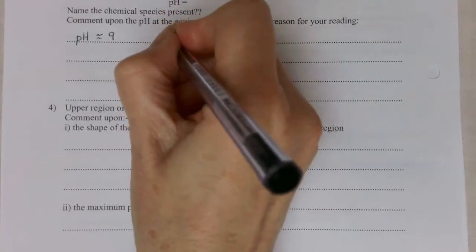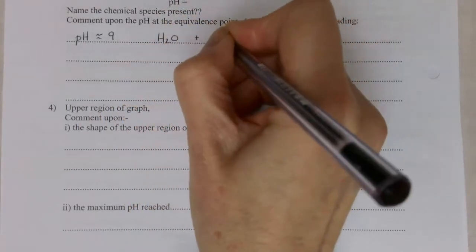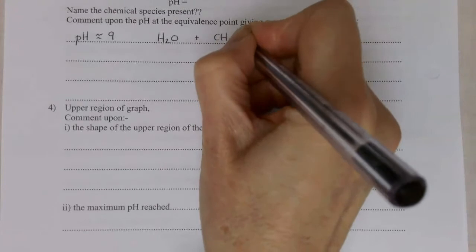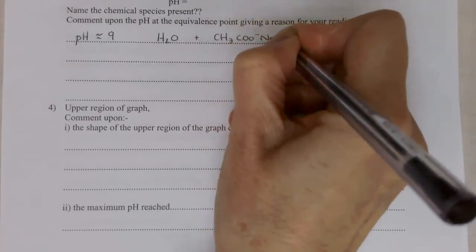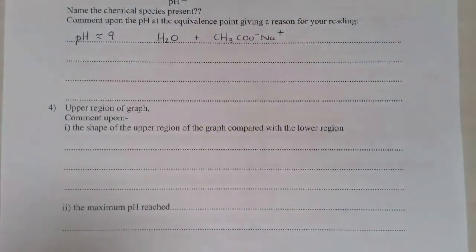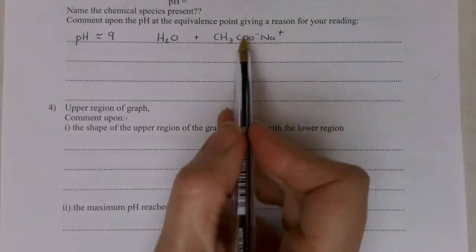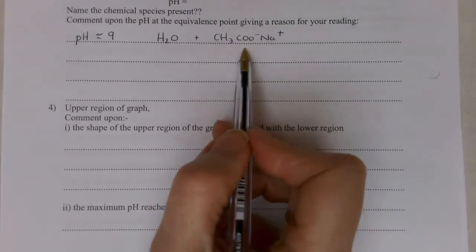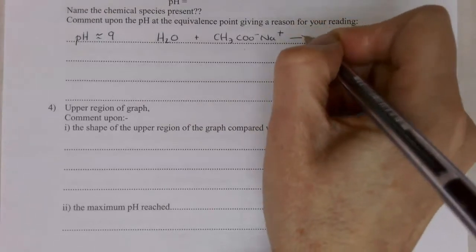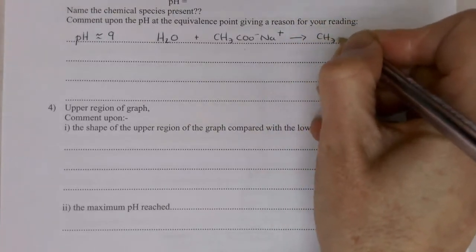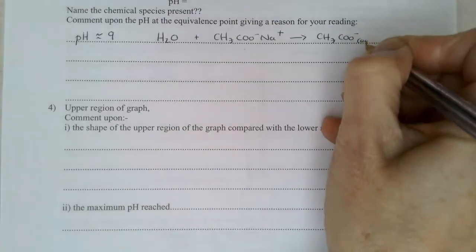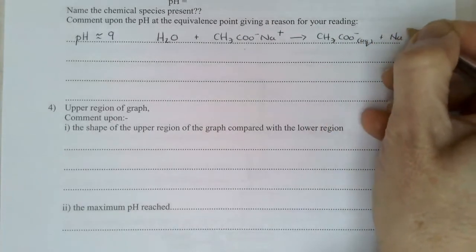Well, I have two things. I have water and I have my salt, CH3COO negative, Na positive. Those are the only two species present at the equivalence point, because all of the acid has been neutralized and I've not added any excess hydroxide. But this salt will dissociate in water completely to produce the CH3COO negative ions and the sodium ions.